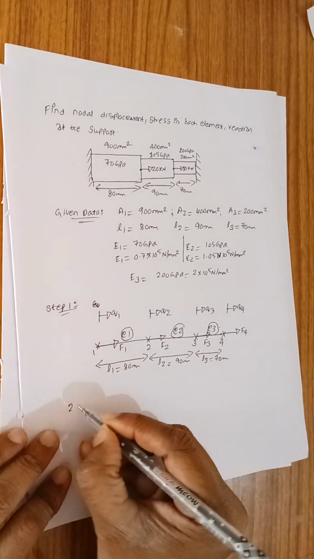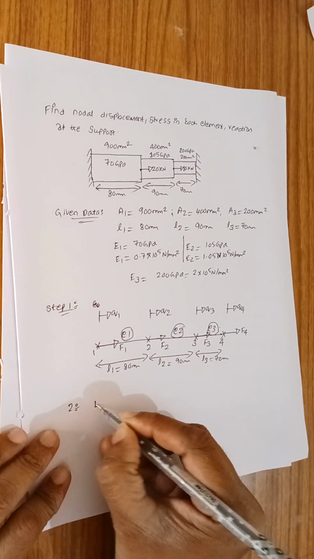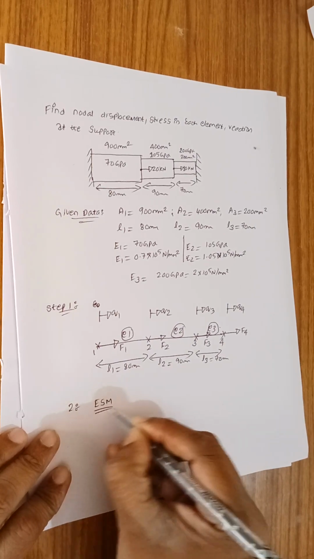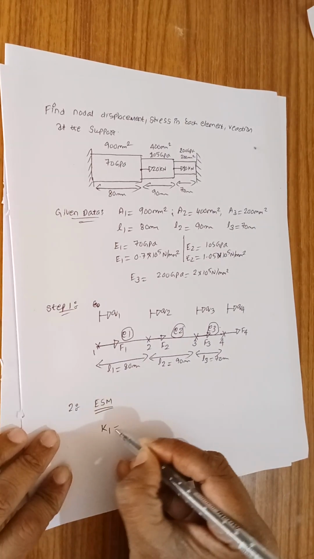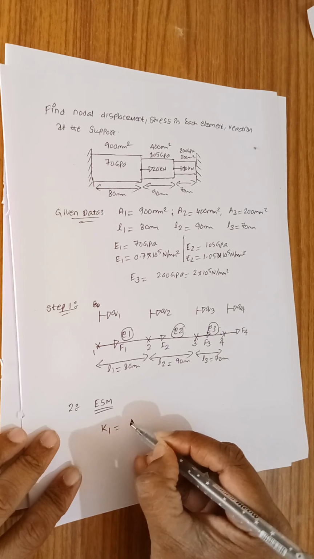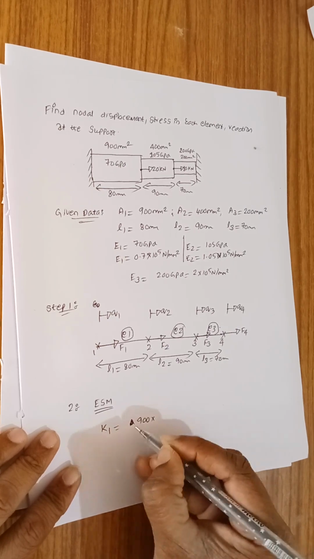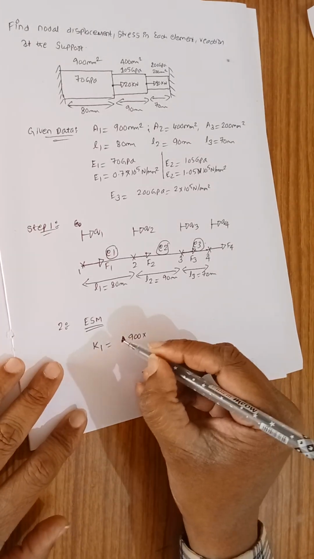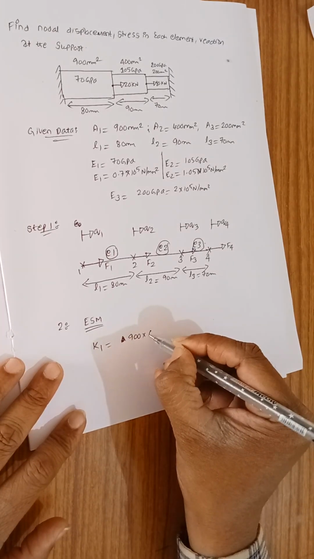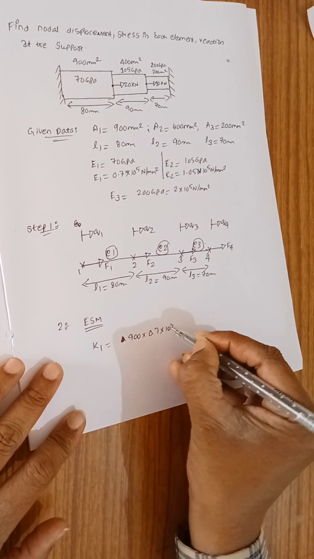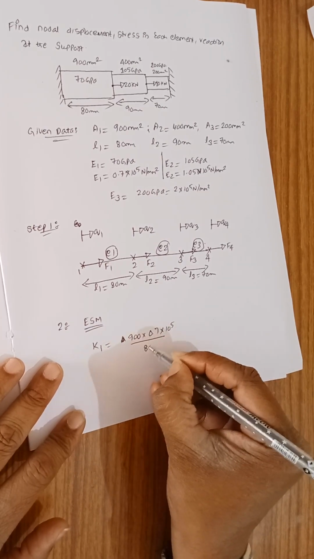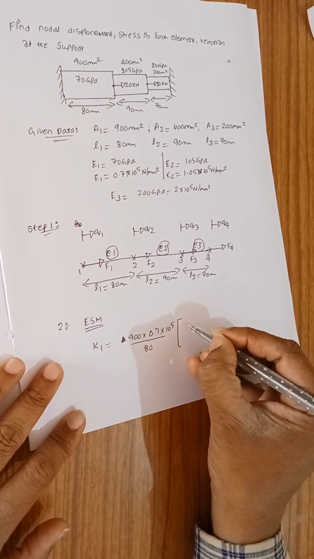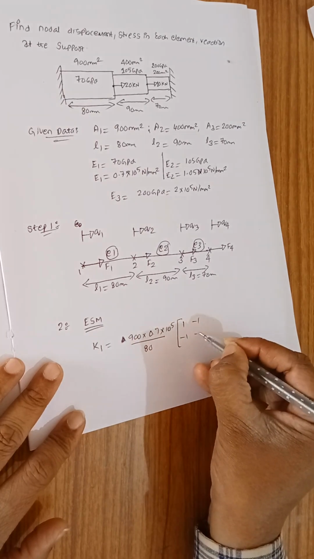The next step is the calculation of the elemental stiffness matrix, which I'll write in short as ESM. The elemental stiffness matrix K1 equals A1, which is 900. All those formulas you can see in my previous video where I explained in detail. So A1 into E1, where E1 is 0.7 into 10 to the power of 5, divided by L1, which is 80, times the matrix of 1, minus 1, minus 1, 1.